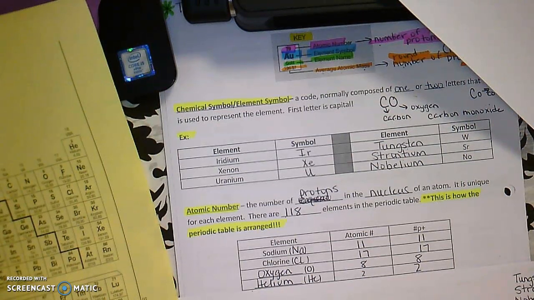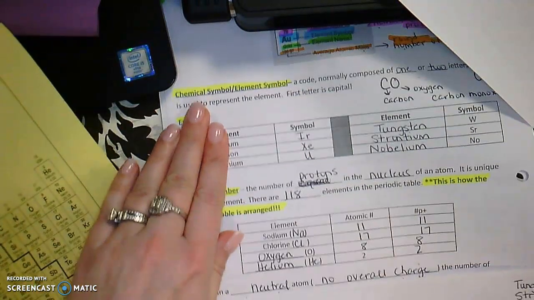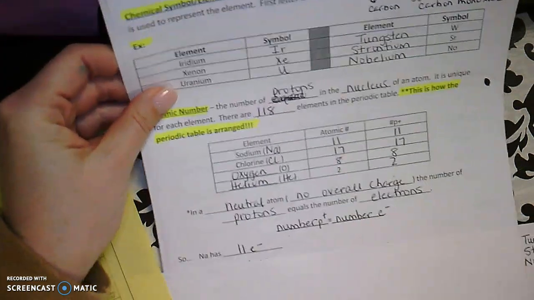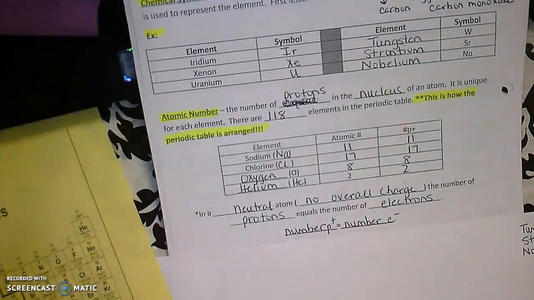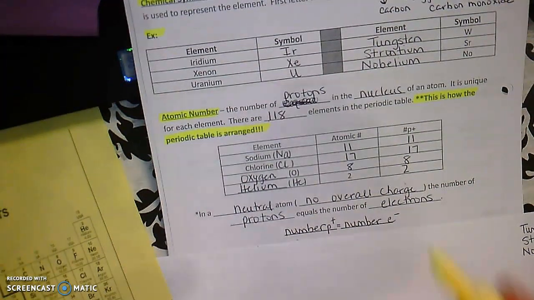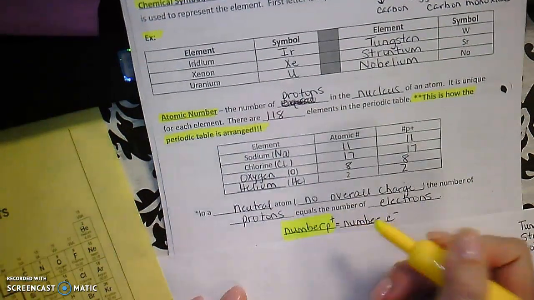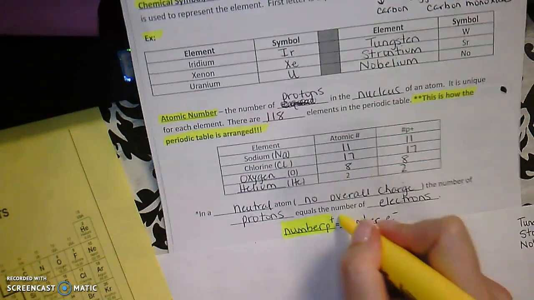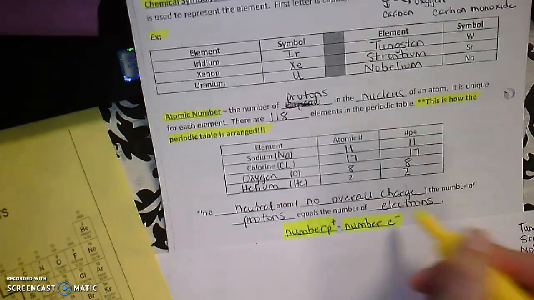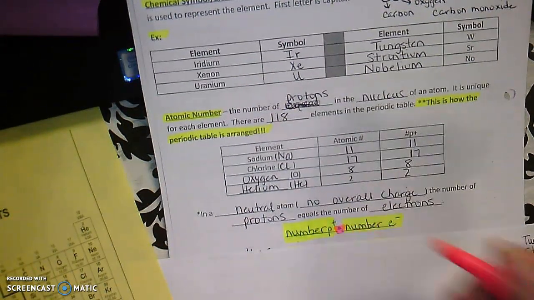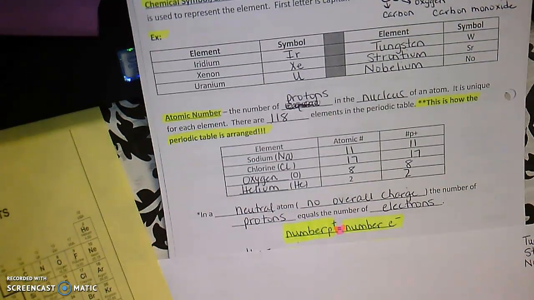So in a neutral atom, no overall charge. That's what neutral means. There's no overall charge. The number of protons equals the number of electrons. So the number of P plus equals the number of E negatives. They have to equal one another for the atom to be neutral or have no overall charge.